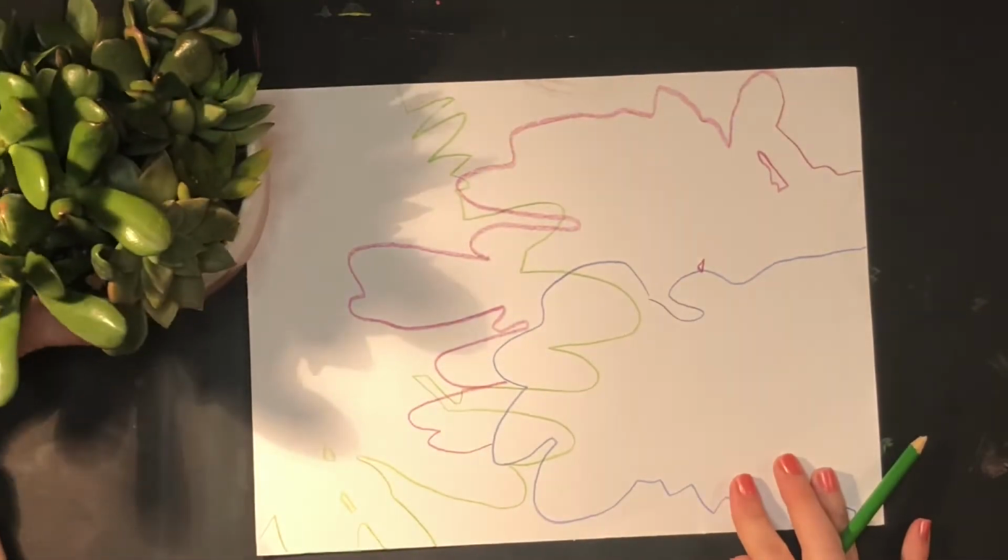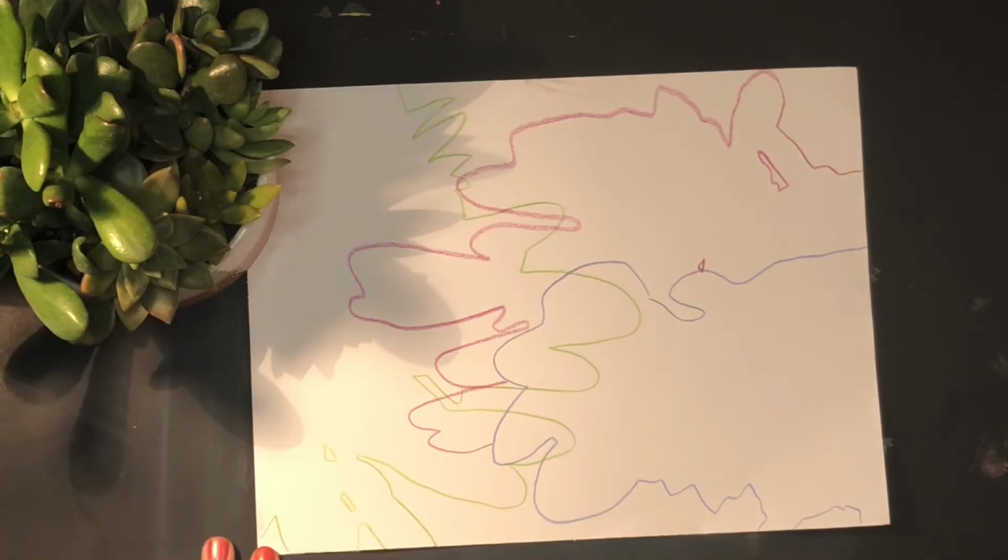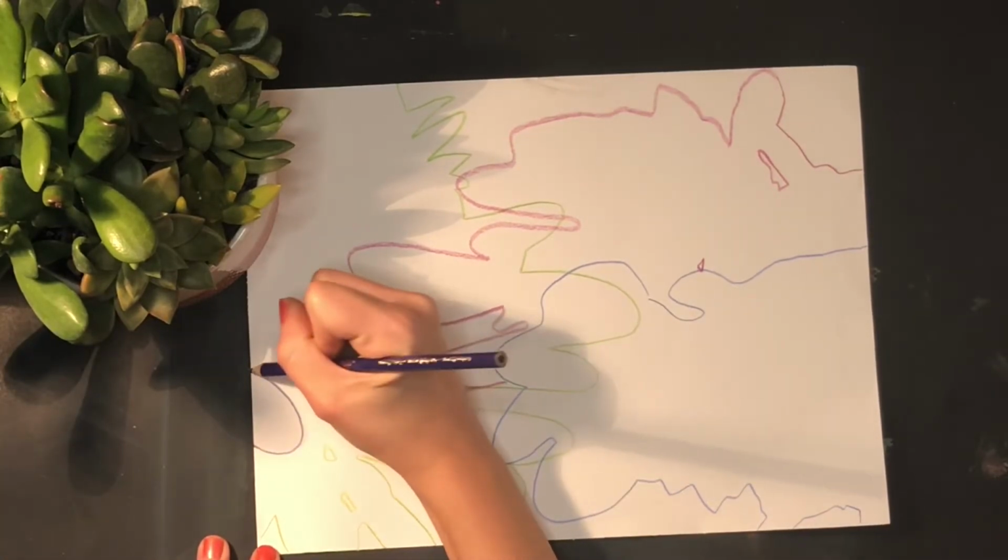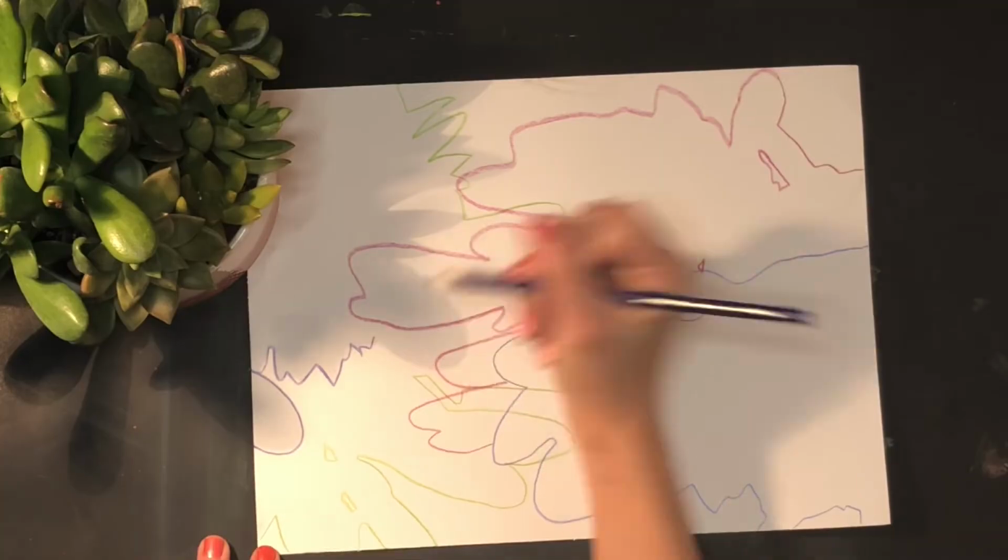And you will notice that based on the way that you turn and rotate your items, they're going to cast different shadows. So make sure you turn it and you rotate it to the position you like, and then trace over those shadow lines.